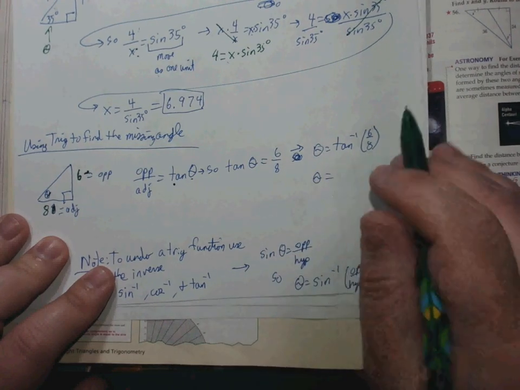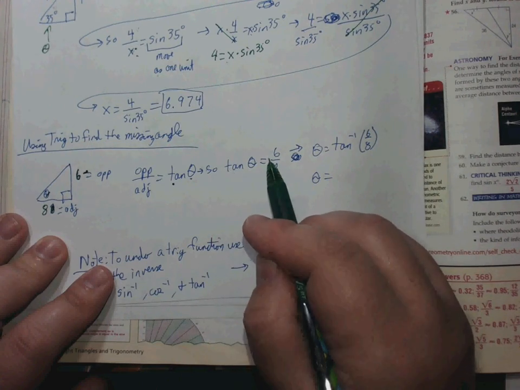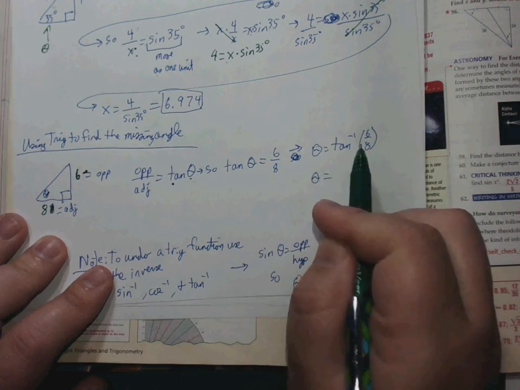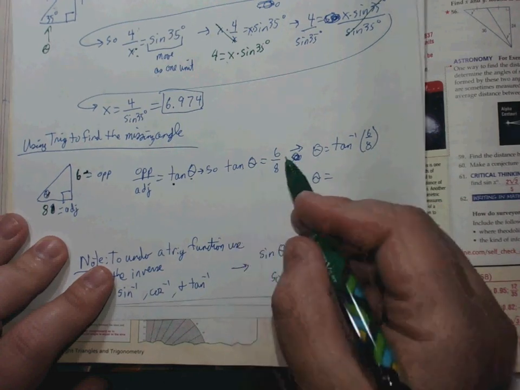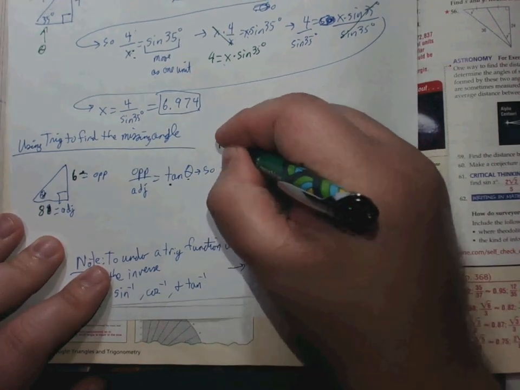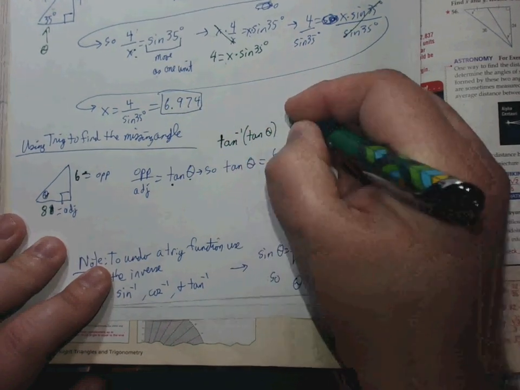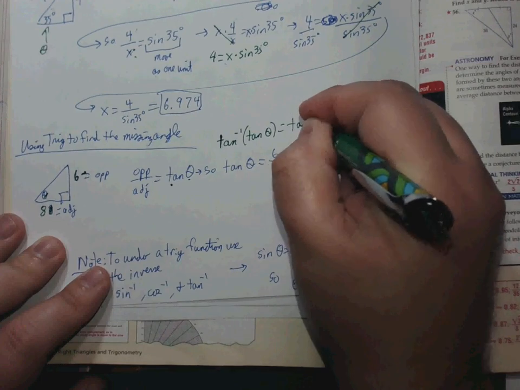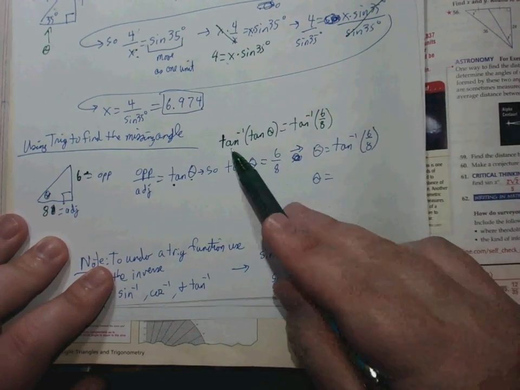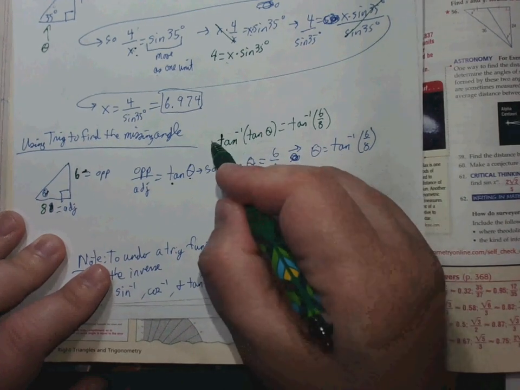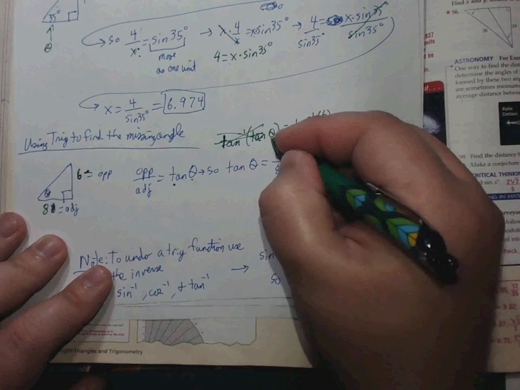But here's the thing. I need to undo that and bring it over here, and the way you do that is you do the inverse of the other side. So this is what's actually happening. You're actually taking the inverse of both sides. But what that does is that cancels that, leaving you with just theta.